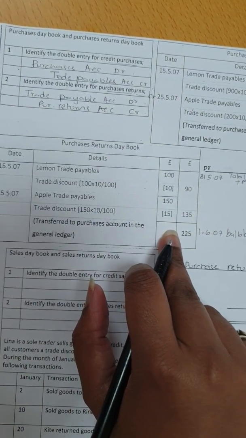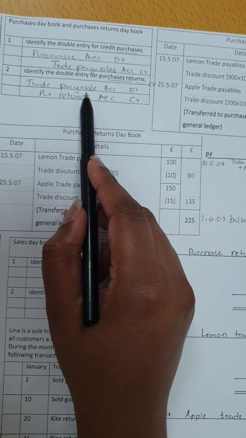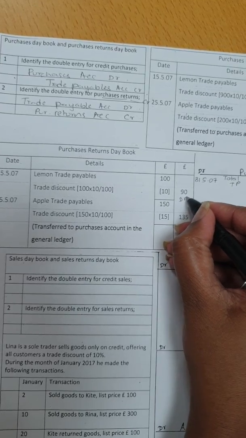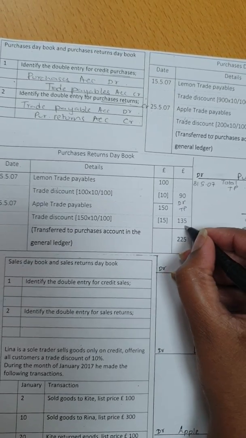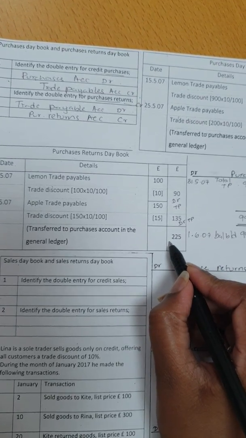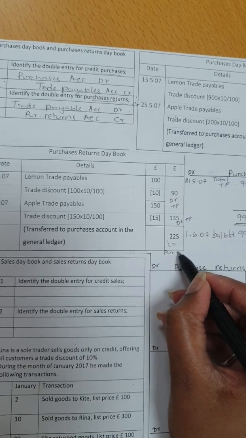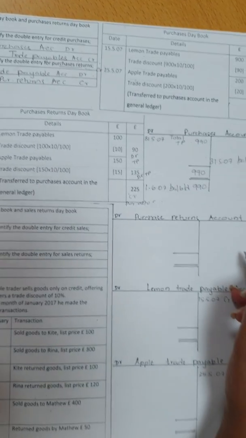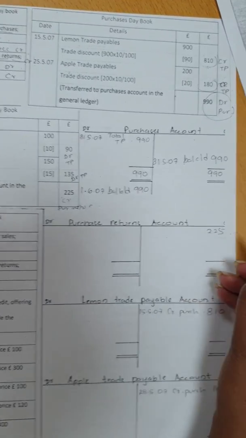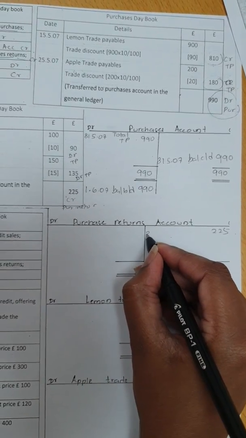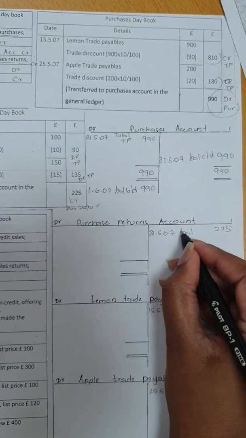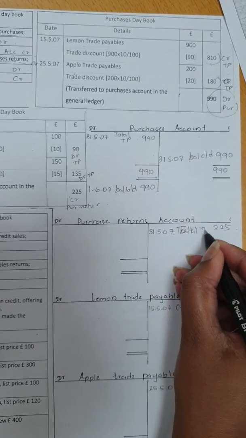So purchases returns, as we identified the double entry, trade payables debit, purchases returns credit. This 90 should be debited in the trade payable account. This 135 should be debited in the trade payable account, whereas this 225 should be credited in the purchases returns account. So let's transfer the total of purchases returns on the credit side as 225, and the date would be at the end of month, which is 31st 507 as total trade payable.